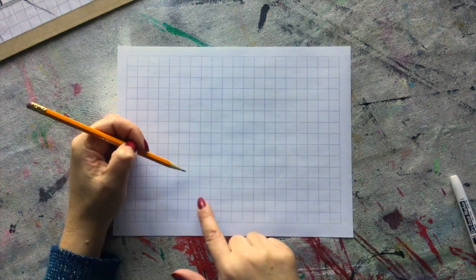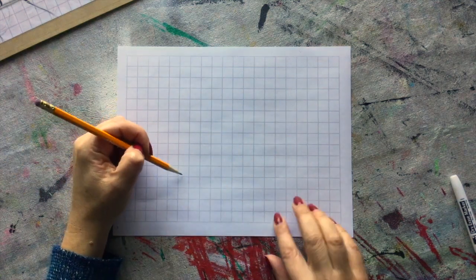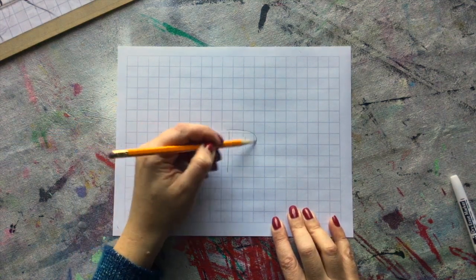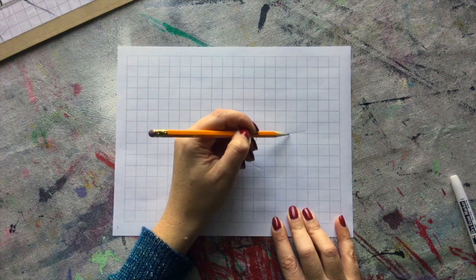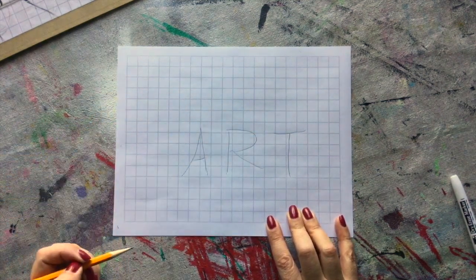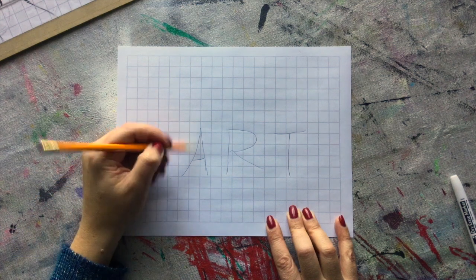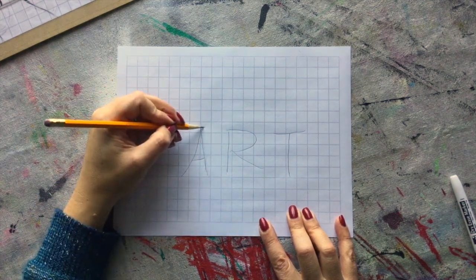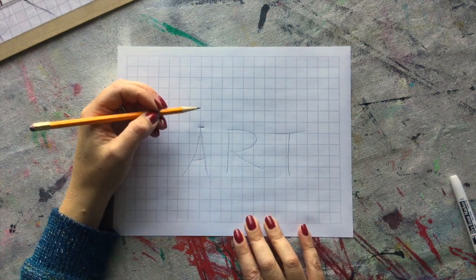The first thing you need to do is pick your baseline, and I'm just really lightly going to draw the word A-R-T. You can be writing your name, you can write love or hope or whatever it is that you want to add. So once I have the really lightly sketched letters in there, I'm going to go in and start making them a little bit more artistic.